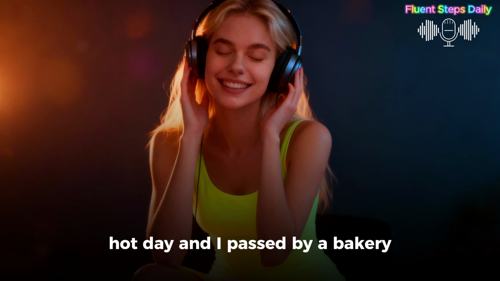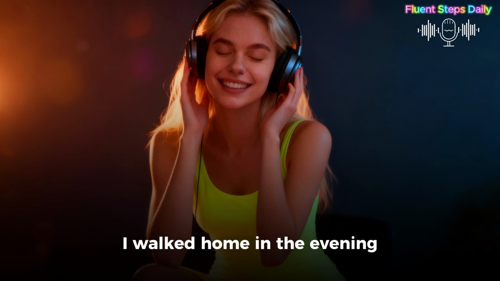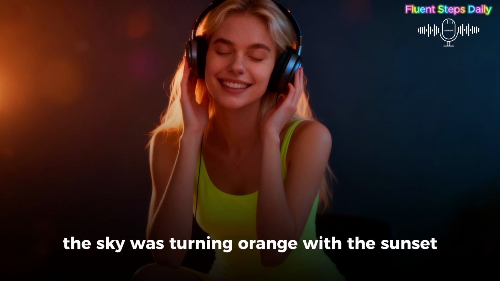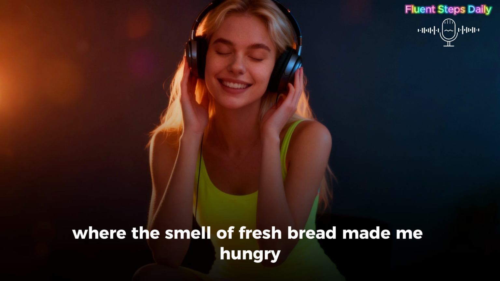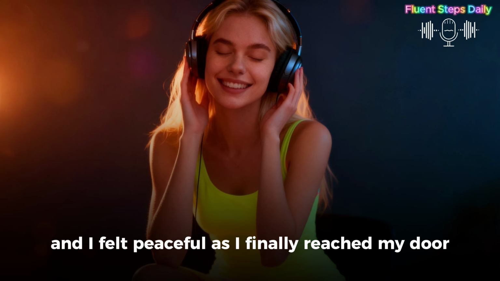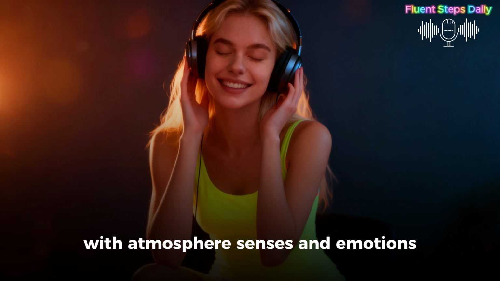I passed by a bakery where the smell of fresh bread made me hungry. Add more. I walked home in the evening. The sky was turning orange with the sunset. The air felt cool after a long, hot day. I passed by a bakery where the smell of fresh bread made me hungry, and I felt peaceful as I finally reached my door. This shows how small details build a complete story with atmosphere, senses, and emotions.